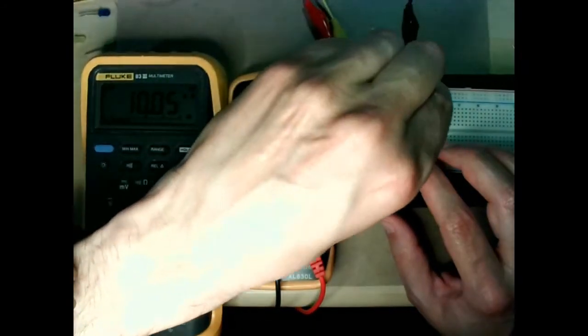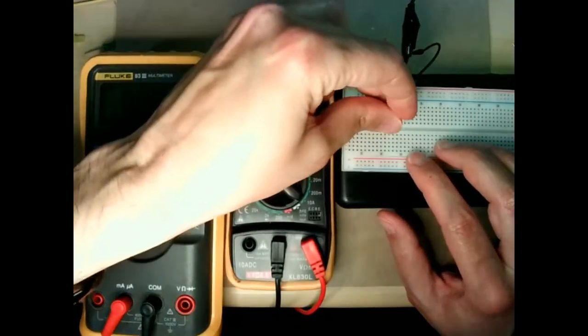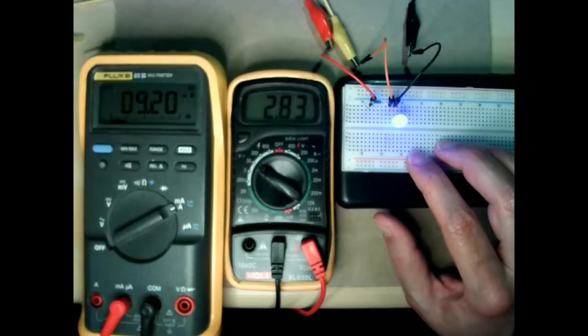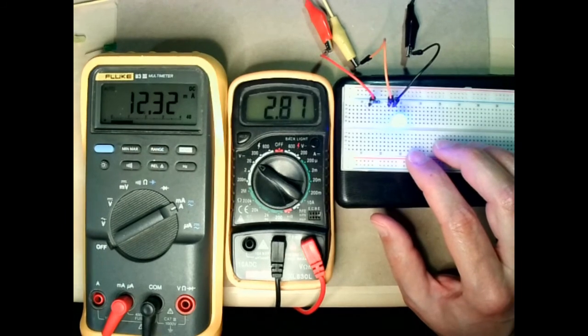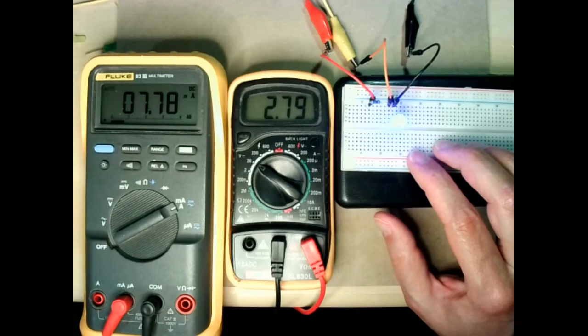Let's remove the red LED and install a blue LED instead. Okay. For the blue LED, again I'm going to put the current back at 10 milliamps. So we have 2.84 volts. So like we said, this blue LED will take closer to 3 volts. And again, it doesn't vary a lot, right? So when the current is 12 milliamps, we have 2.87, and we can go down to 8 milliamps and we will still have 2.79. So the voltage varies very little with the current.